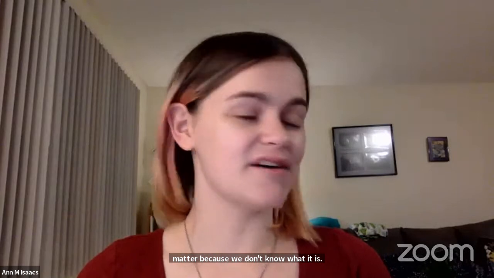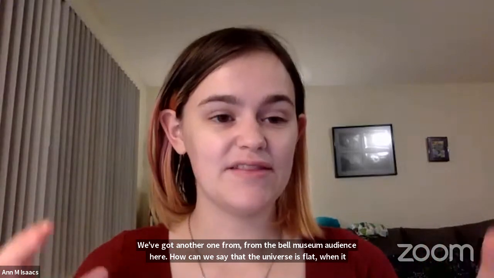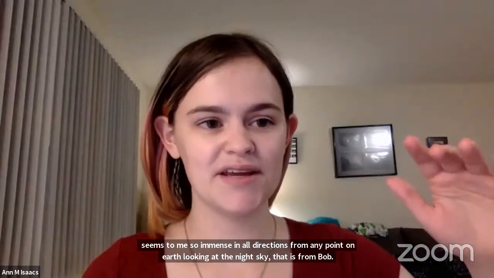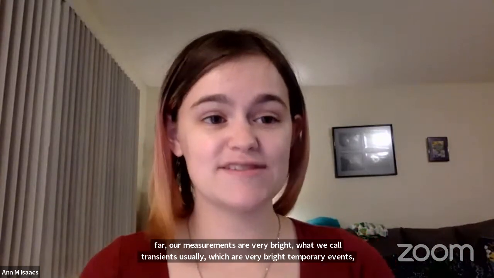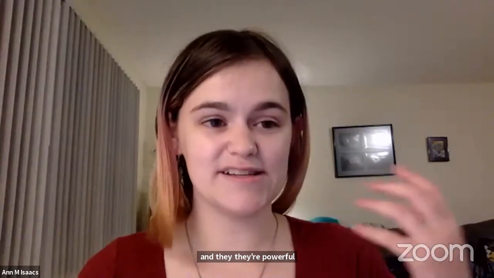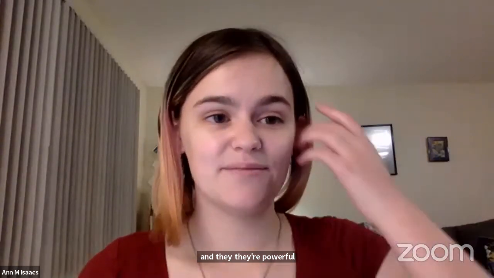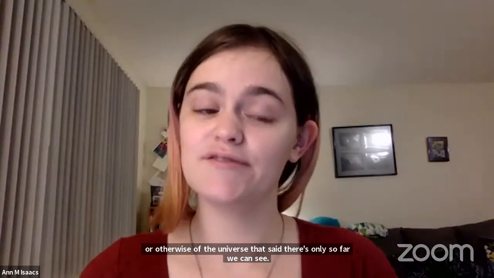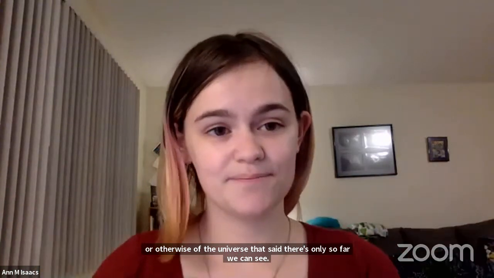Our measurements are of very bright, what we usually call transients, which are very bright temporary events. They're powerful enough that we can see them from very great distances, which allows us to make certain measurements about the flatness or otherwise of the universe. That said, there's only so far we can see. So the conclusion we come to is that the universe seems to be flat. It's not so dramatically curved that we can see it at the scales that we are capable of measuring. But we don't know for sure that the universe is flat. We don't think it's closed because of various measurements, but it absolutely could be very slightly curved one way or the other.